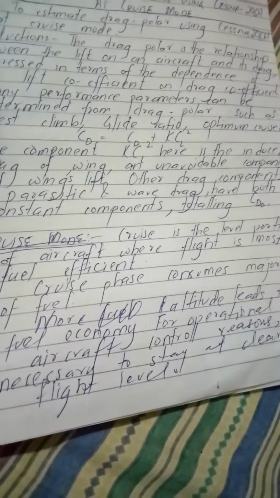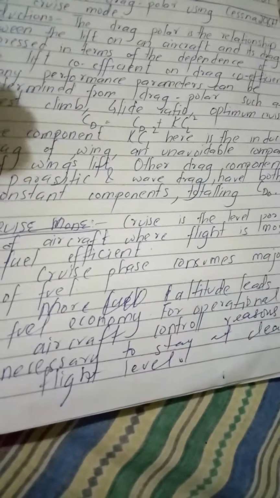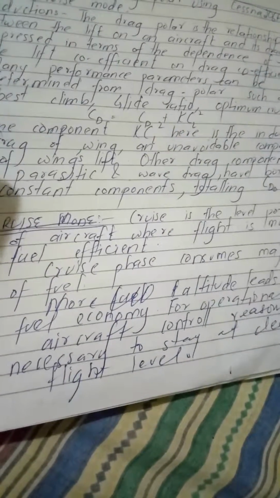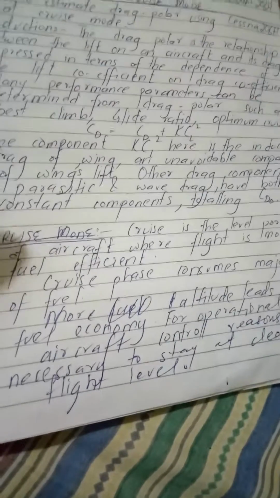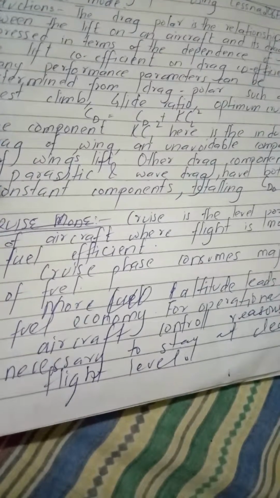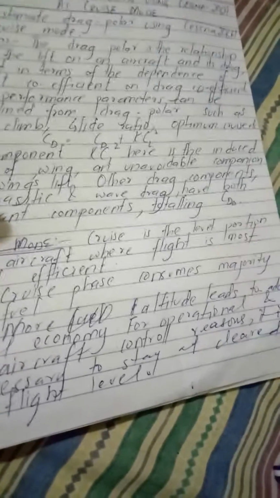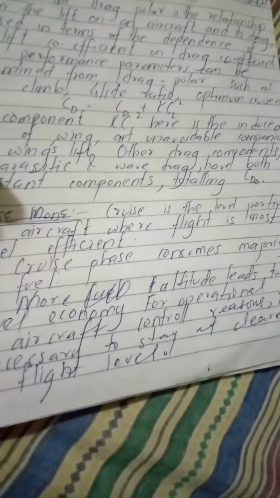In the cruise mode, the aircraft needs to be efficient in terms of fuel, so that it can cover a long journey, more and more distance in kilometers, or whatever unit you use. But more altitude leads to added fuel economy. Obviously, when we raise an aircraft higher, there would be less fuel usage, and there would be economy of the fuel, and that adds to the savings.